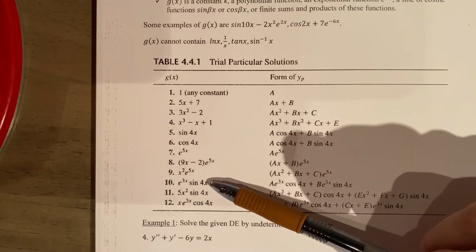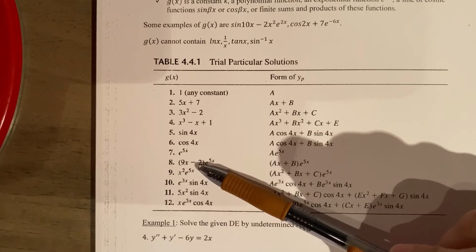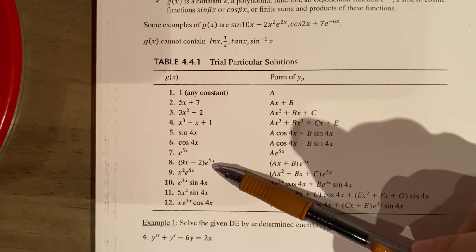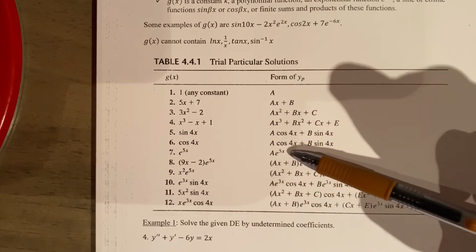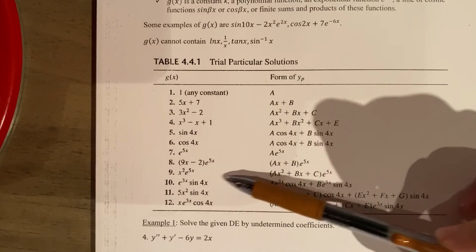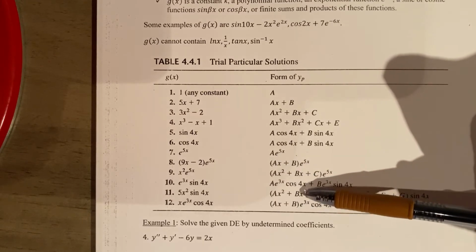And then here we have a combination. We have a linear equation times an exponential. So if this happens, this part is going to take the form of Ax plus B, and then we're just going to multiply that by e to the 5x, where this takes the place of that coefficient right there.